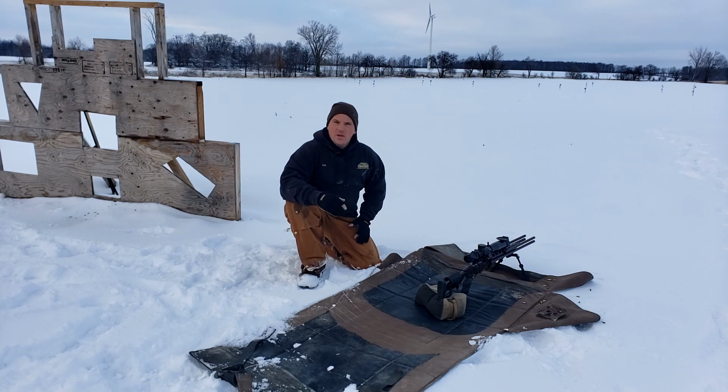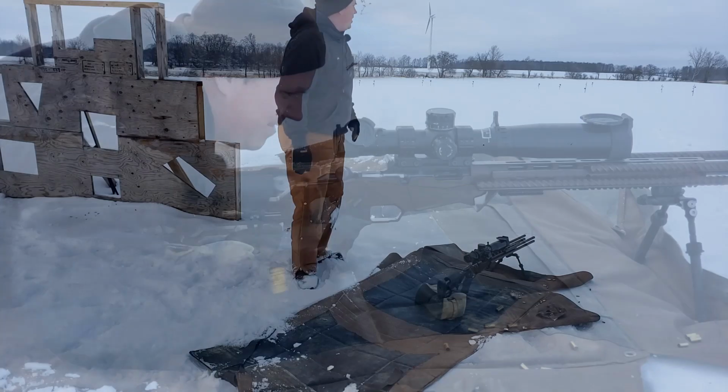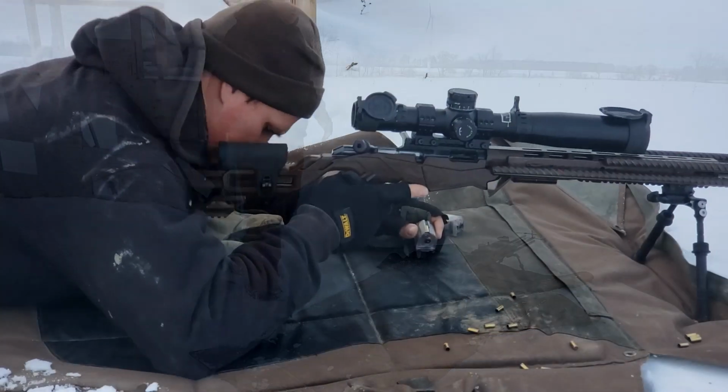So typically at the beginning of a match, I'll go to the sighter board and I'll shoot a mag through. I'm not really checking zero. I'm just getting the rifle ready to roll so I don't have to deal with a cold bore shot on the first stage. All right, guys, I'm gonna throw some rounds down there and I'll take you down and take a look.